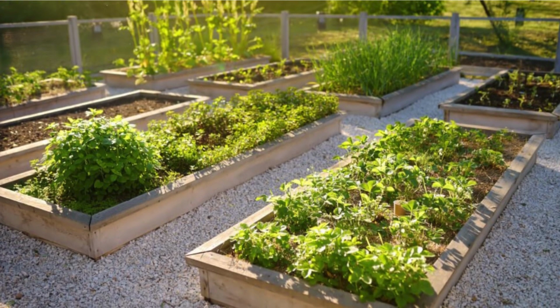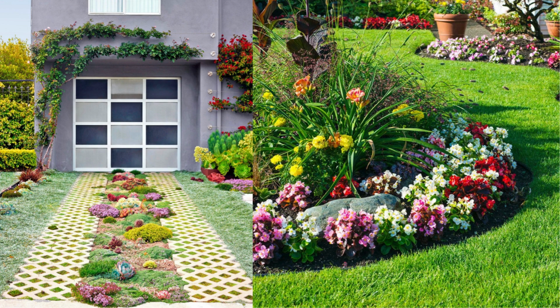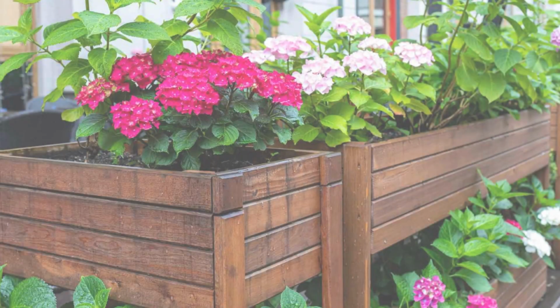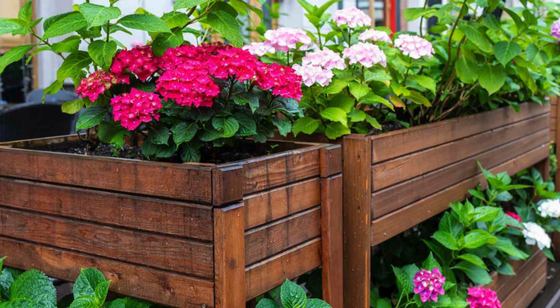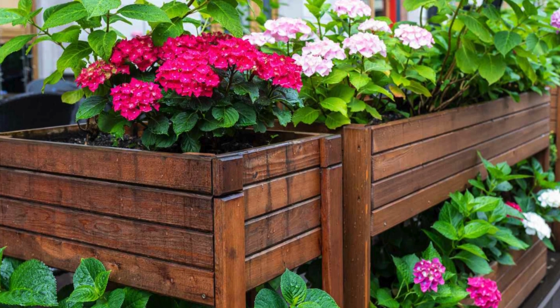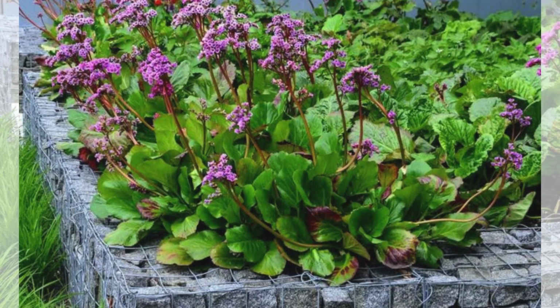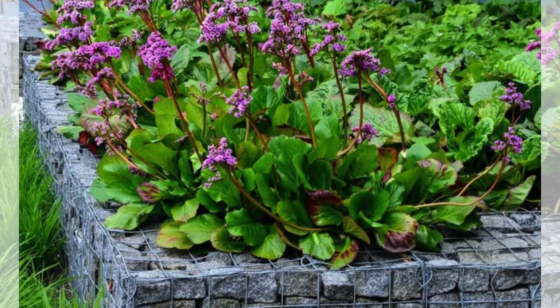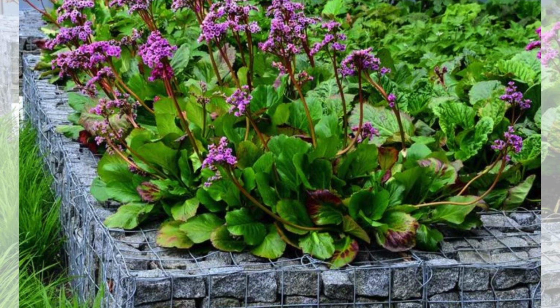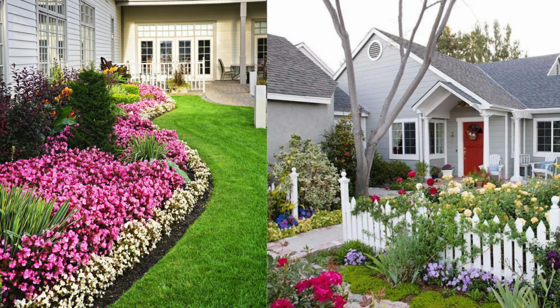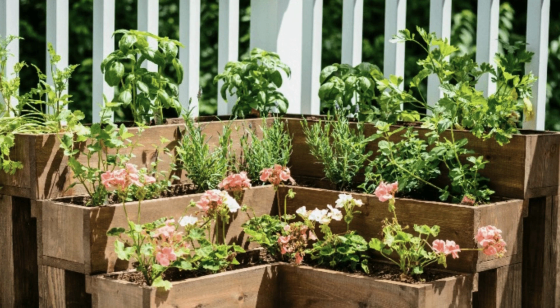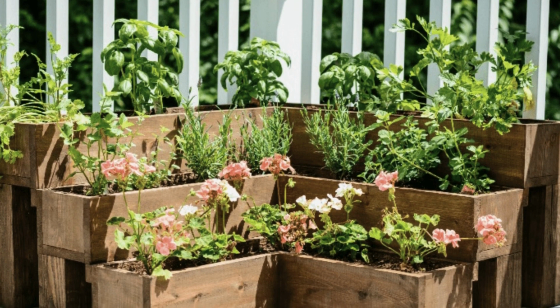Deadhead spent flowers to encourage continuous blooming and remove dead or diseased foliage to prevent pests and diseases from spreading. Consider fertilizing your flower beds with a balanced fertilizer in the spring and fall to promote healthy growth and blooming, and prune plants as needed to maintain their shape and size.